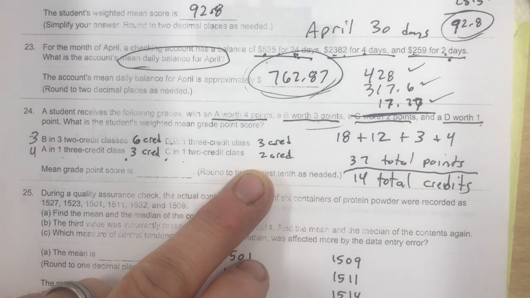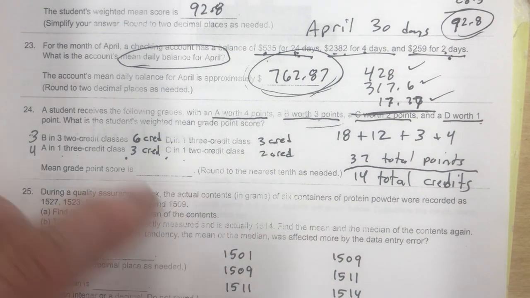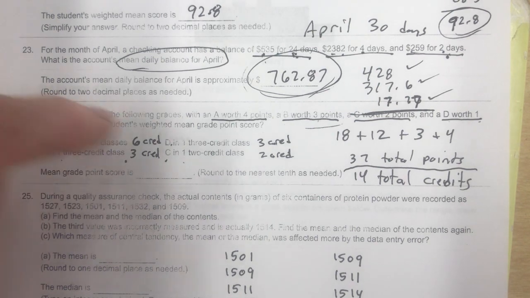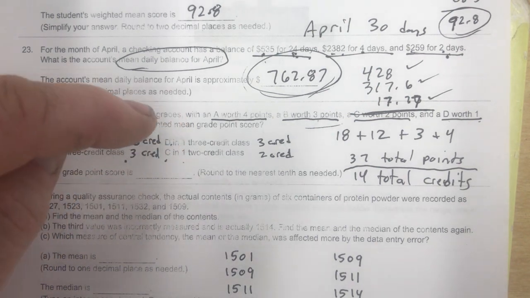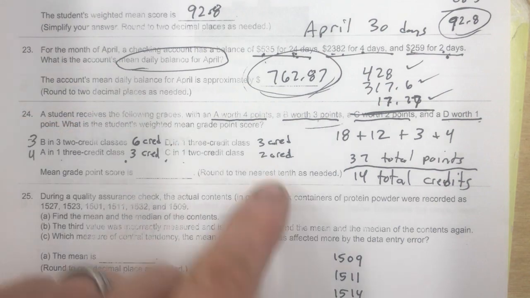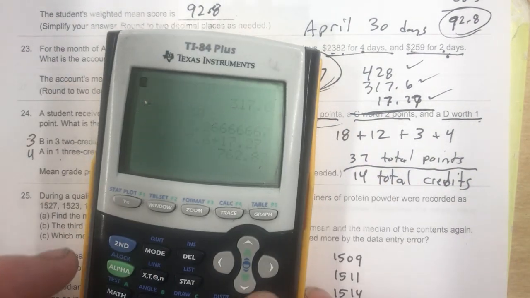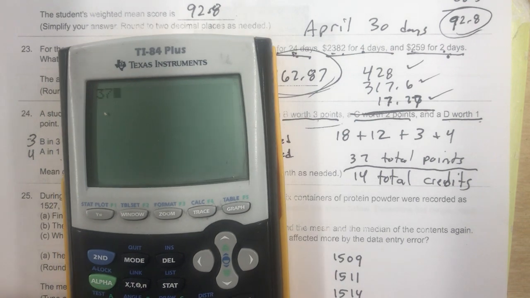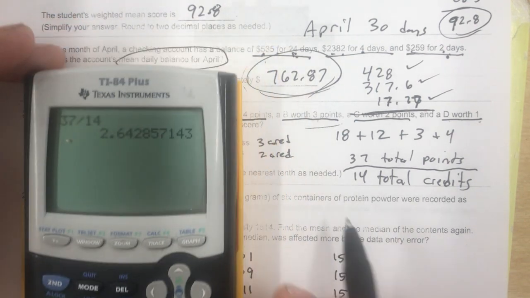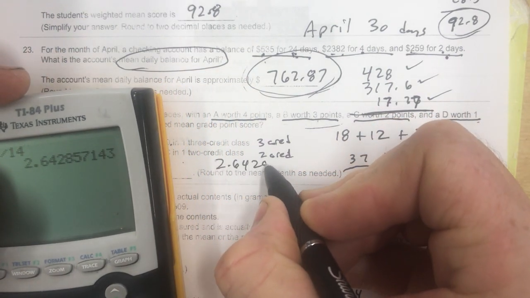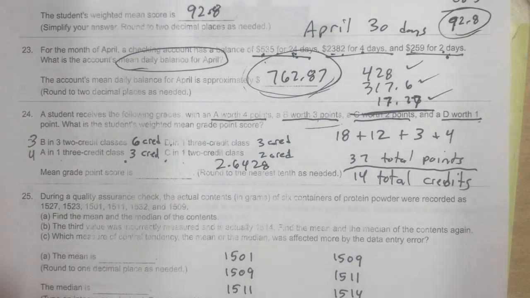And you divide those. So you get your total credits, which is 14. Then you do 3 times this, 4 times that, 1 times this, 2 times that, and that gives you your total points. And so now you divide those. 37 divided by 14, and that comes up to 2.64. Let me write down here, 2.6428. There you go, that's good.